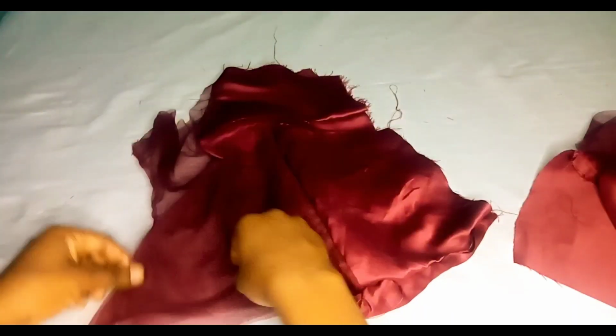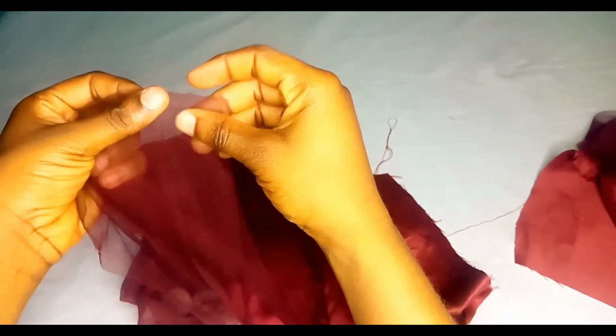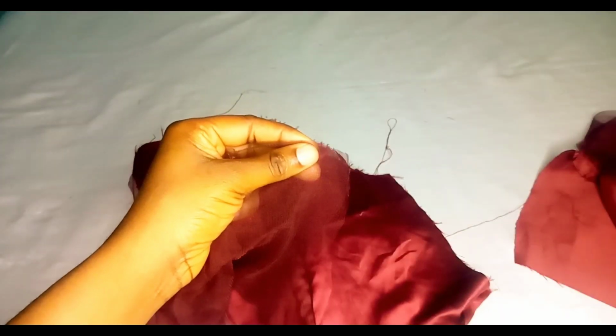So you're going to open the shoulder, the two shoulder like this. You are going to open it up like this and place it the right side of each facing each other. Use your pin, hold it, and also hold this part.